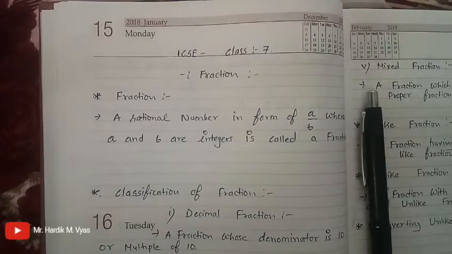Very good evening, students. So today we will discuss the Class 7 ICSE board, Unit 3, Fractions, and we will solve the first exercise of the Selina Publications. Let's start with some important points related to fractions.